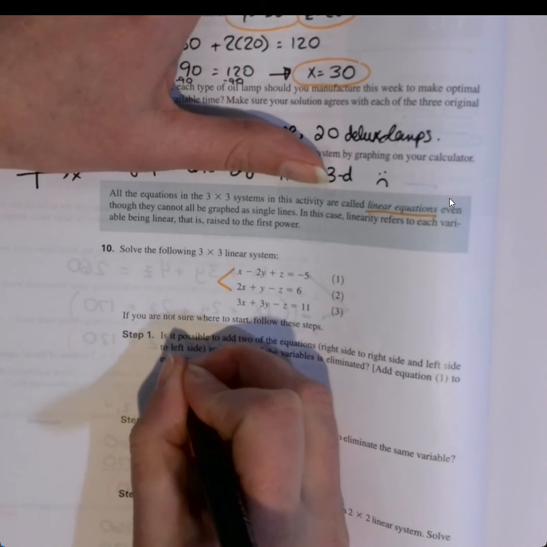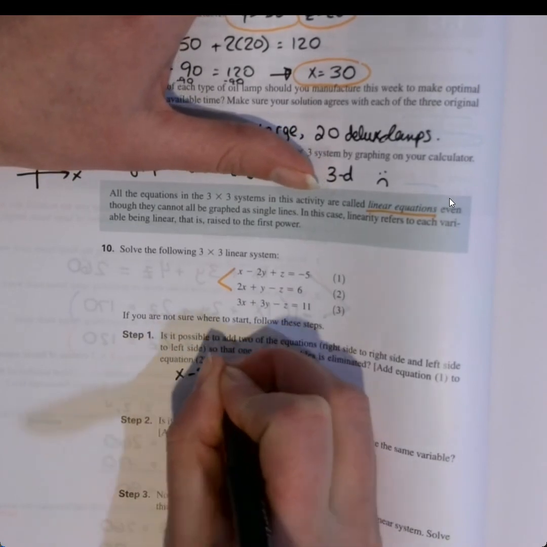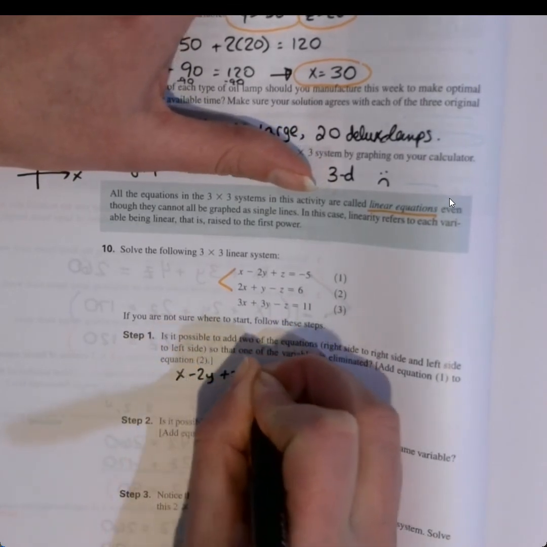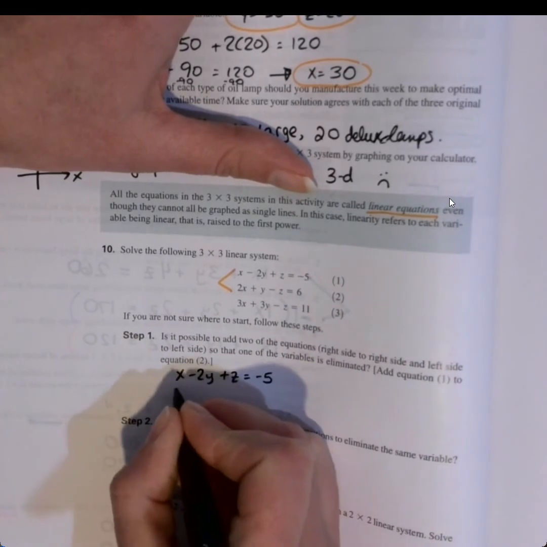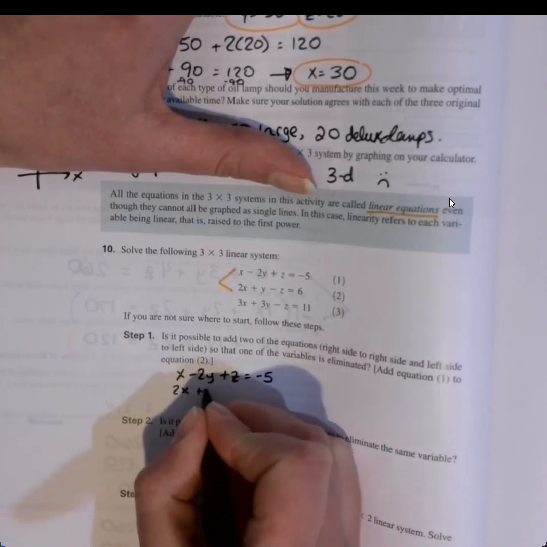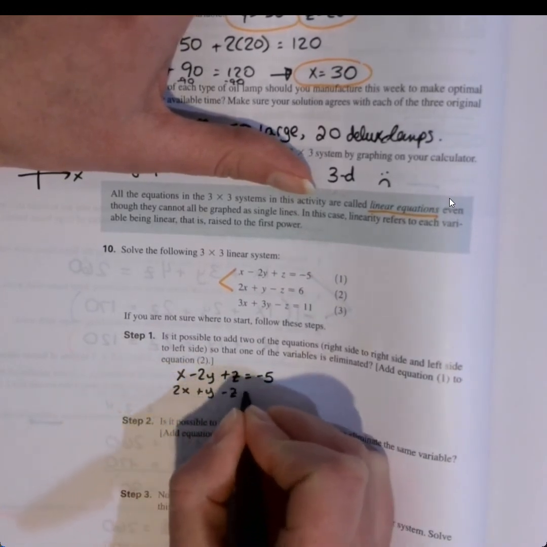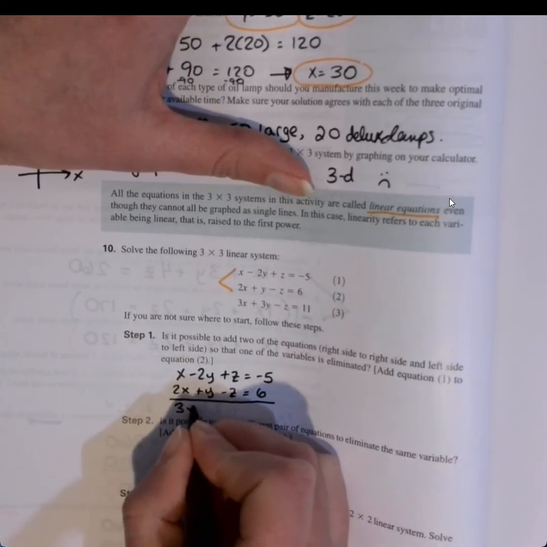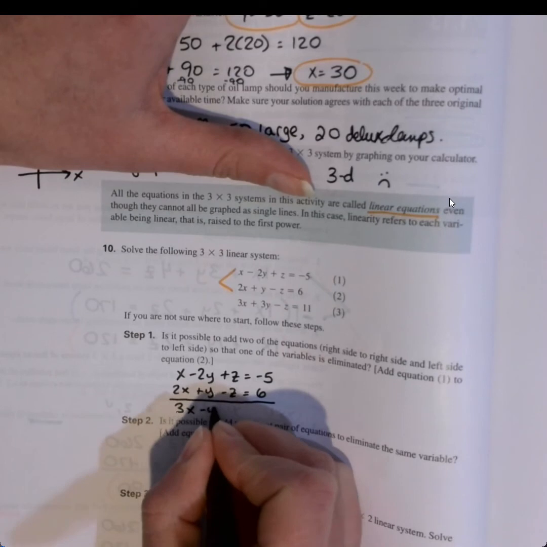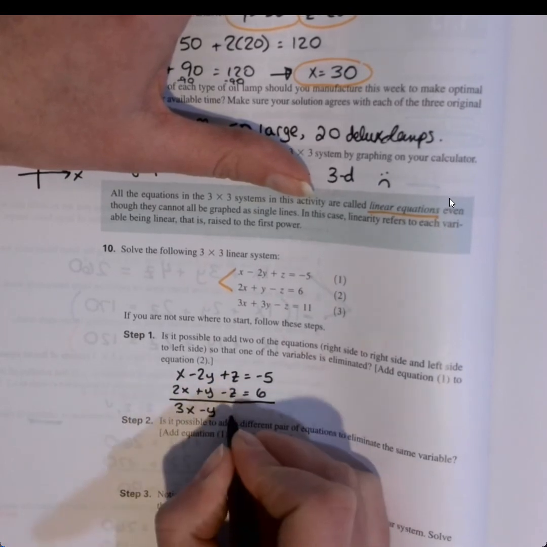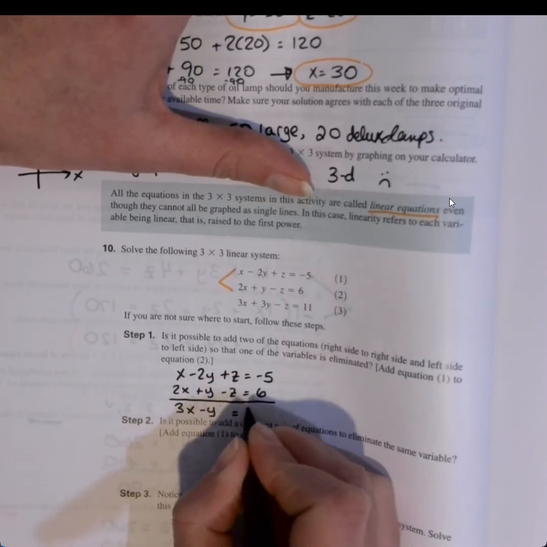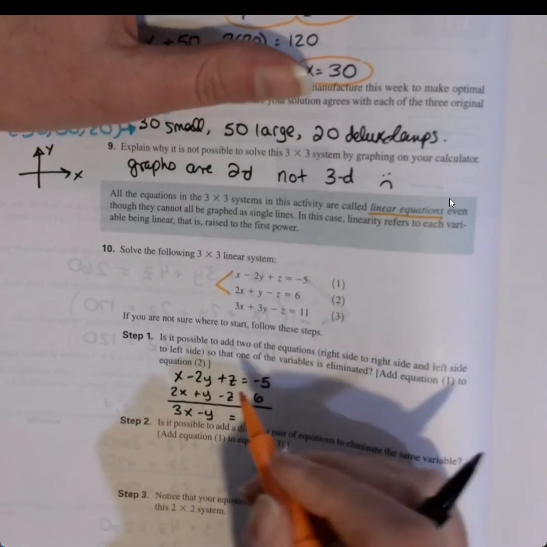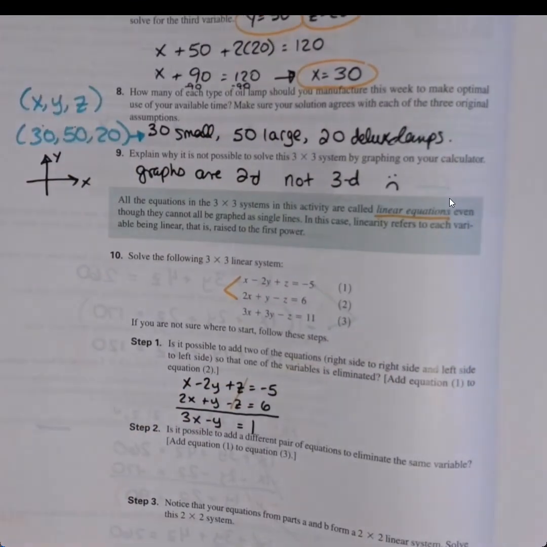Okay, so x minus 2y plus z equals -5, and 2x plus y minus z equals 6. x plus 2x is 3x, -2y plus y is -1y, z plus negative z is 0, and -5 plus 6 is 1. Done with that part of it.